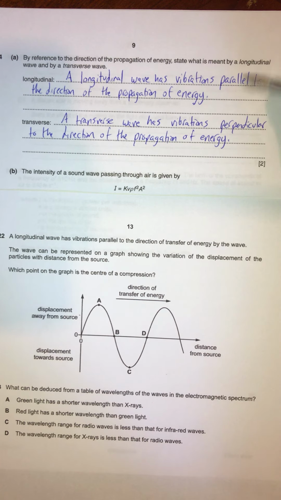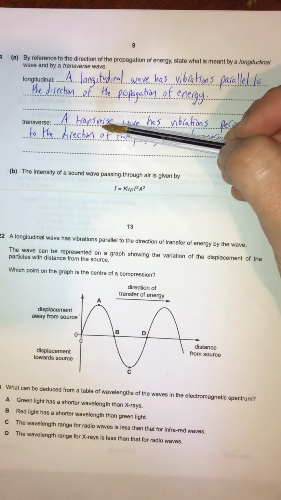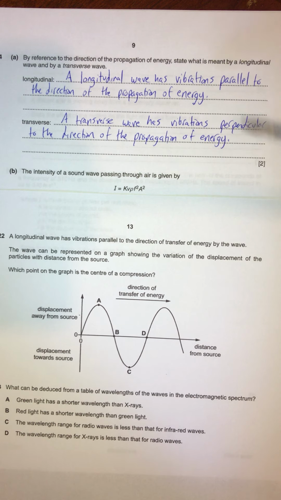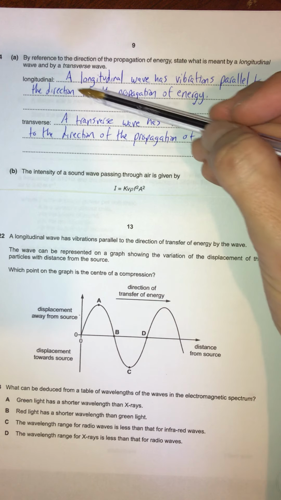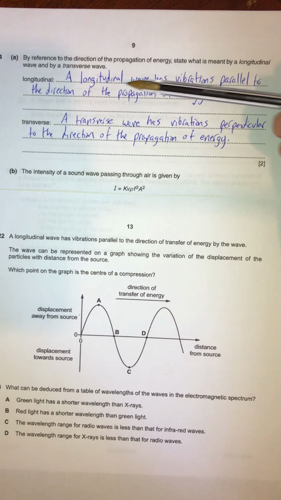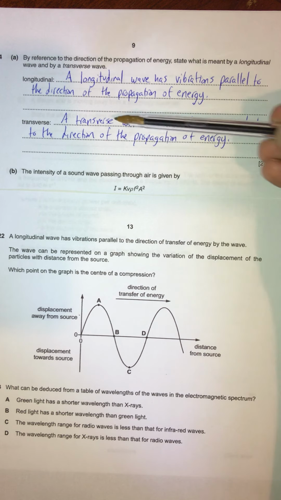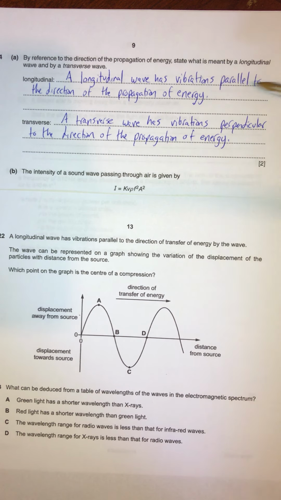sort of mirror each other. They parallel each other. We just transpose or interchange the words longitudinal and transverse, parallel and perpendicular. That's the key idea. How do the particles of the medium move relative to the direction of propagation of energy? Sometimes they'll say the direction of the wave front. It's like the wave is moving left to right, but the particles are moving up and down. That's a transverse wave. If the wave is moving left to right and the particles are also vibrating or oscillating left to right, that's a longitudinal wave.